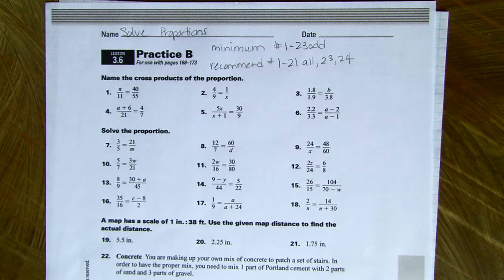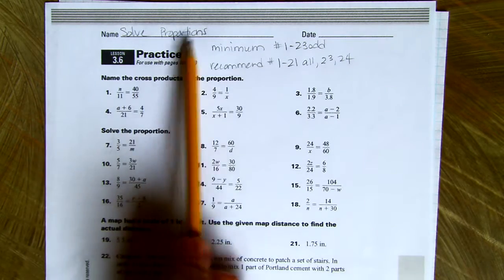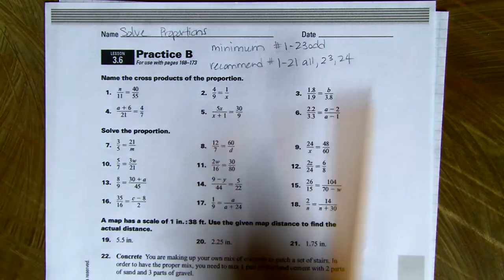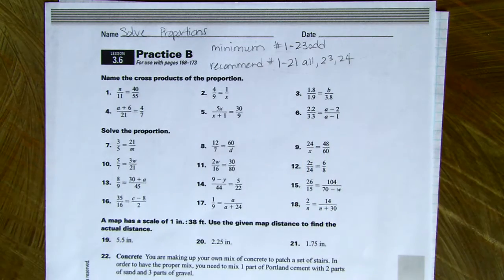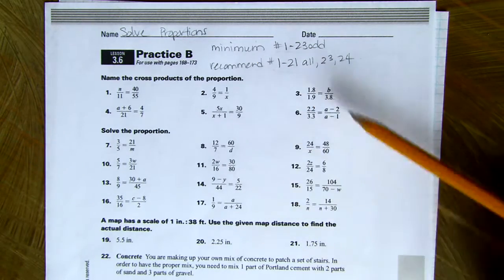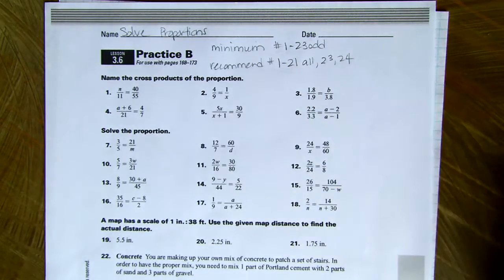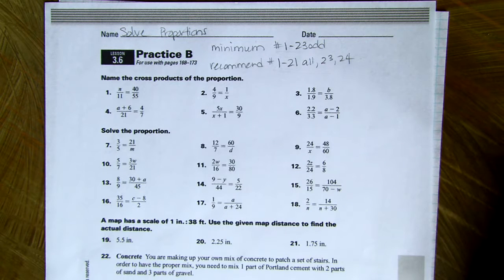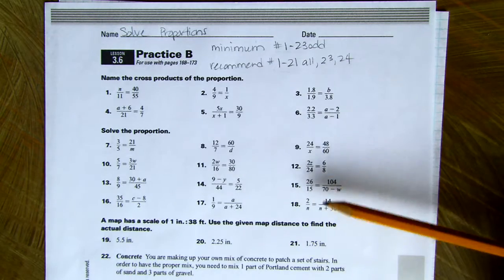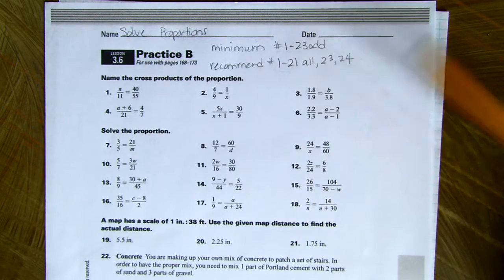So section 3.6 is almost just an extension of section 3.5. I believe the title was Solve Proportions Using Cross Products. Again, there's a minimum assignment, and then I have a recommendation. As I said before, solving proportions is probably one of the most essential skills overall as a citizen, and so the more you practice, the better you'll get.